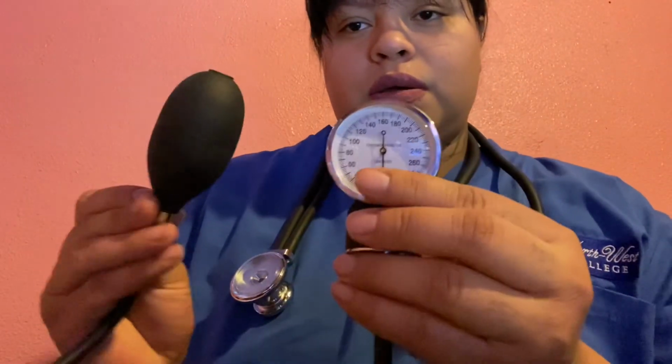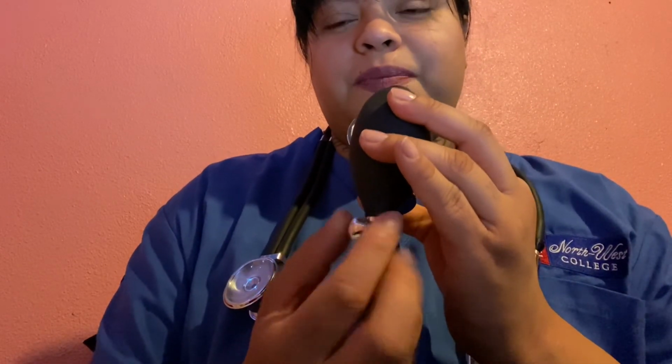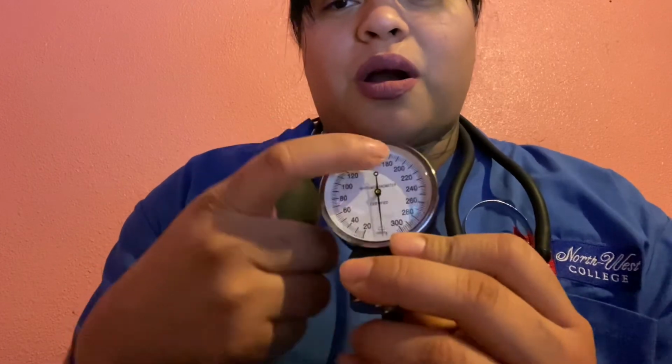And for blood pressure, you want to remember to obtain this along with, what is this? I forgot what this is called, but you want to pump it up to 160. That way the heart contracts. That is the first number, the systolic. And when the heart is relaxing, that is the last number, which is the diastolic number.